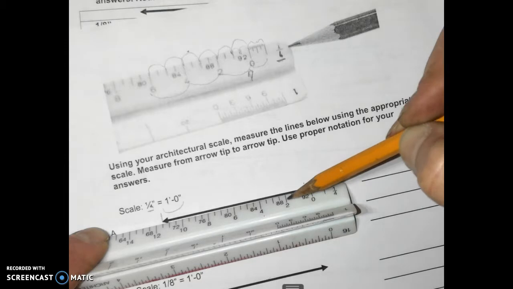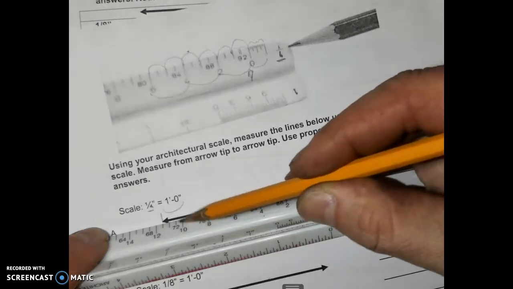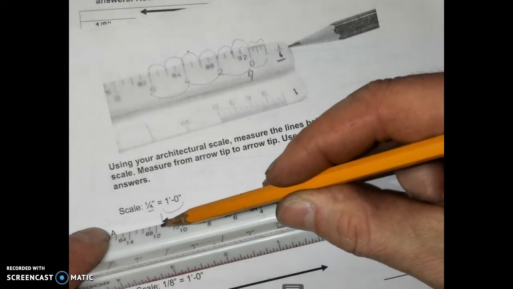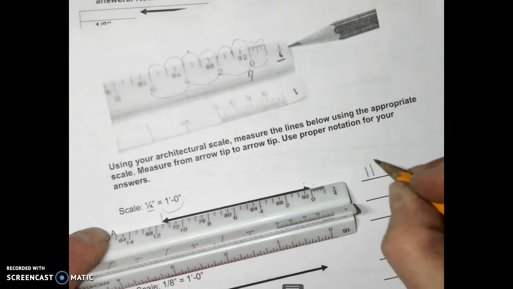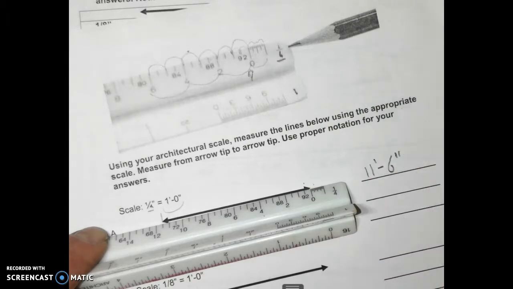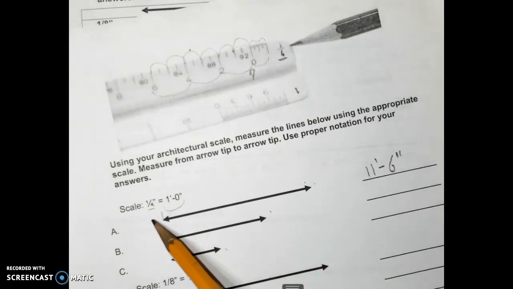This is 1 foot, 2 foot, 3 foot, 4, 5, 6, 7, 8, 9, 10, 11 feet and a half. 11 feet, 6 inches. Okay? Same for B and same for C. In this case, you want to round up to the nearest 1/2 of a foot.